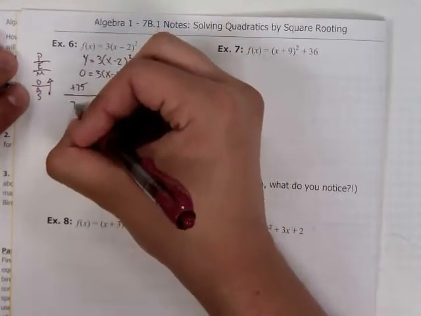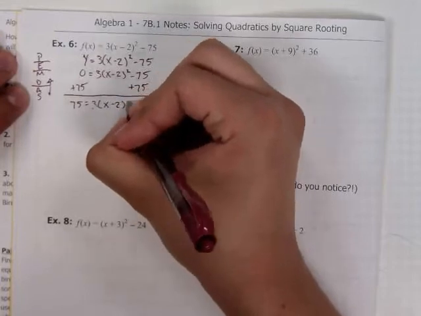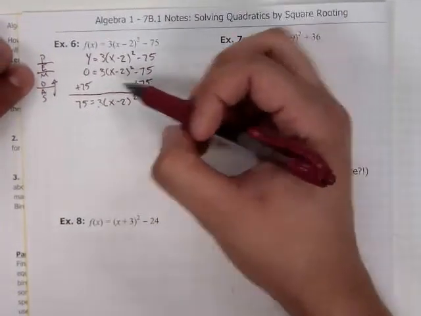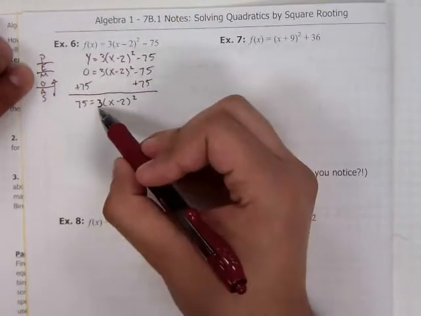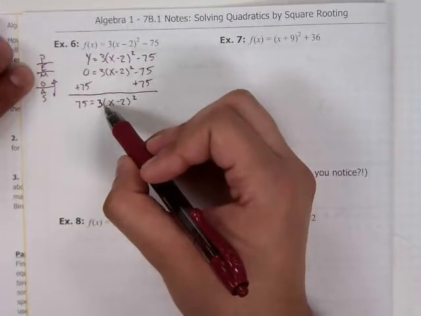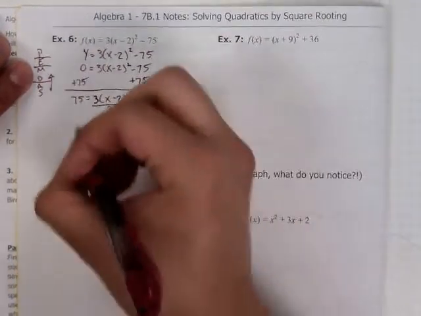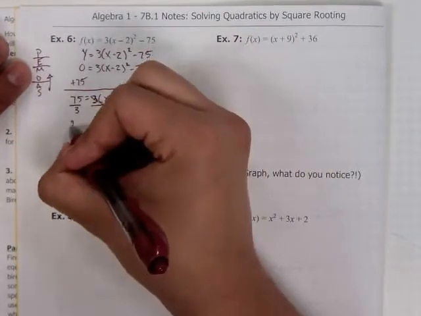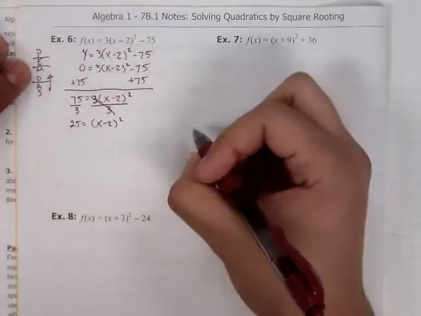0 plus 75 is 75 equals 3 parentheses x minus 2 squared. Now is anything being multiplied or divided to the parentheses? We have this 3 out in front. Remember, a number next to a parenthesis means multiplication. So 3 is being multiplied. We want to undo that by dividing 3. So 25 is equal to x minus 2 squared.